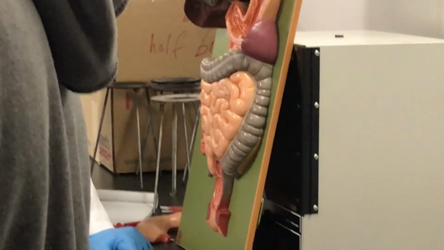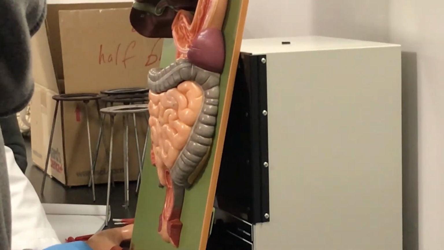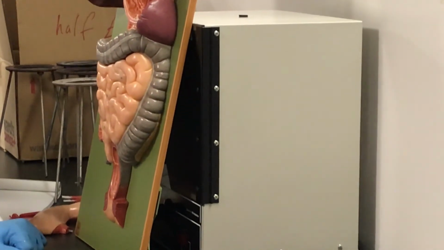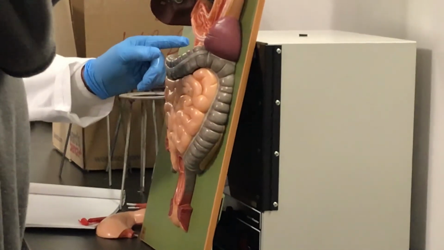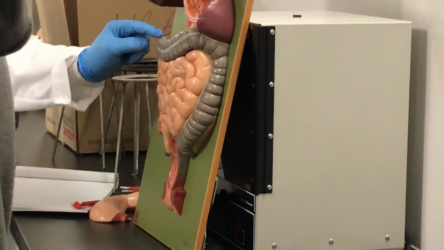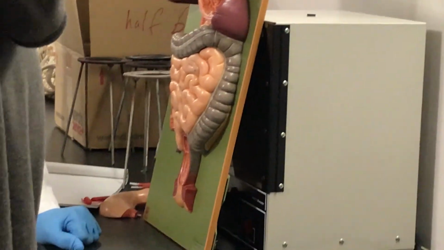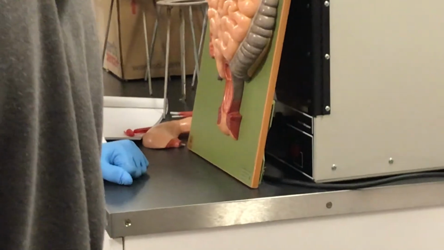And all it is are the remnants, if you will, of longitudinal smooth muscle. And then what do we have here? These pouches that are created are called haustra, these little pouches. These are features of our large intestine that distinguish it from the small intestine.